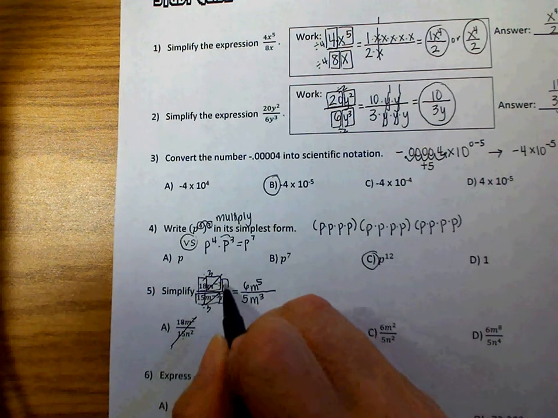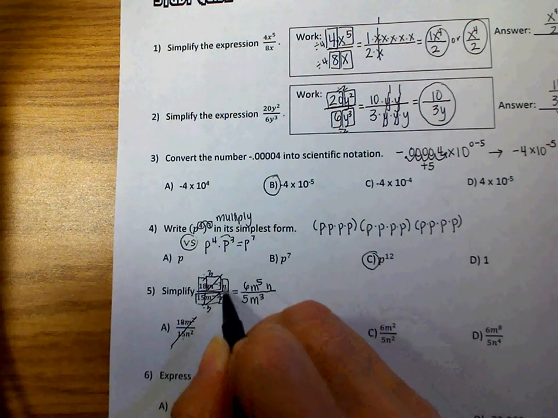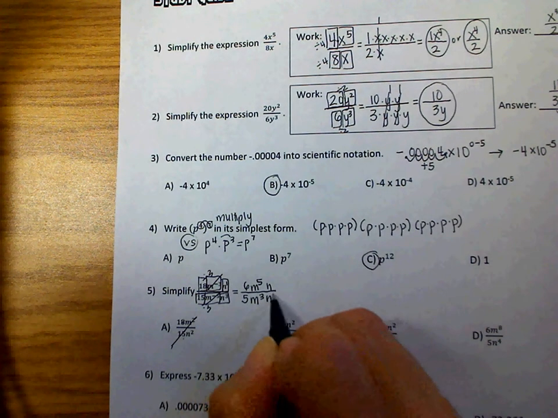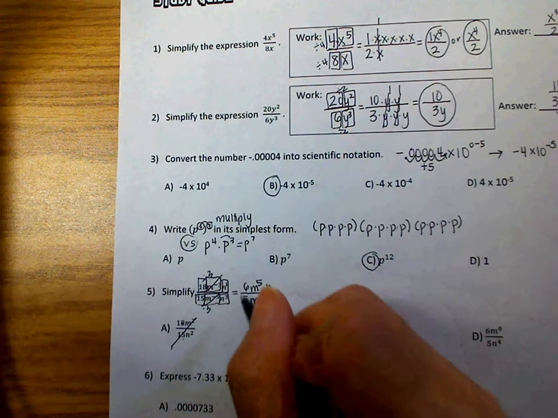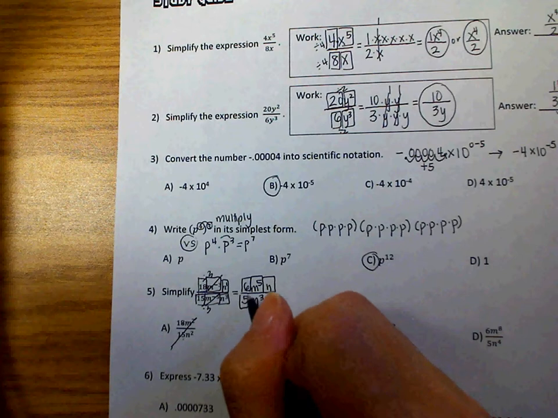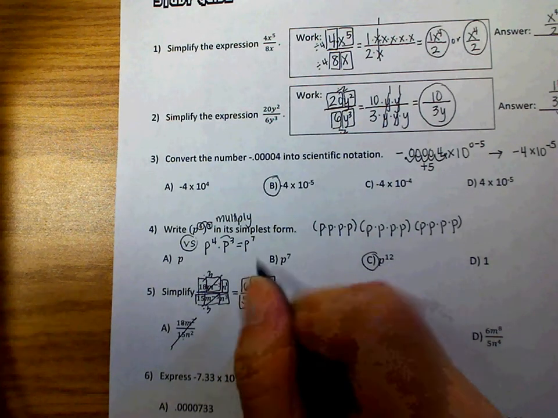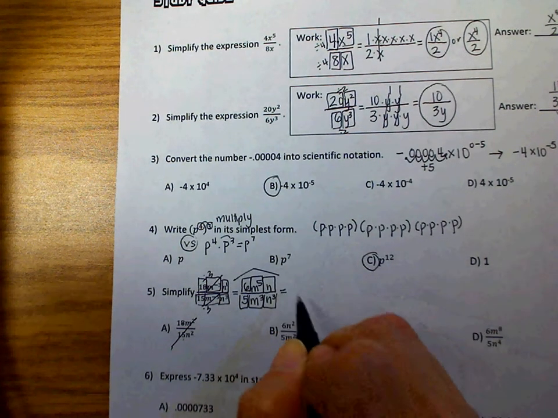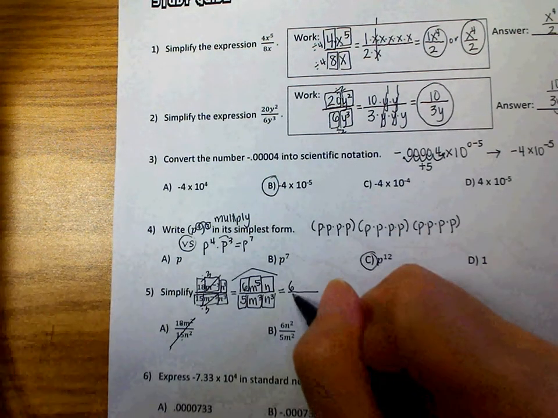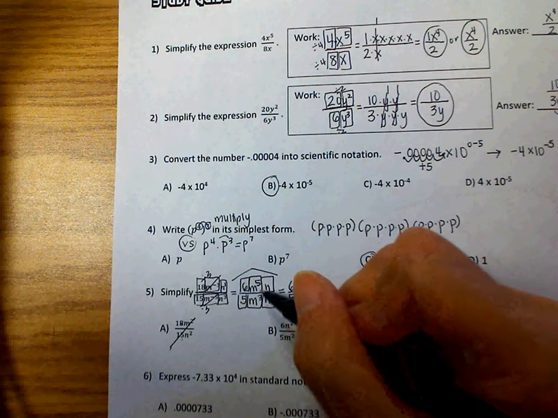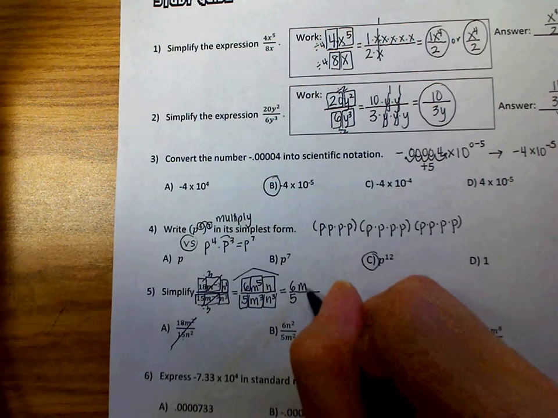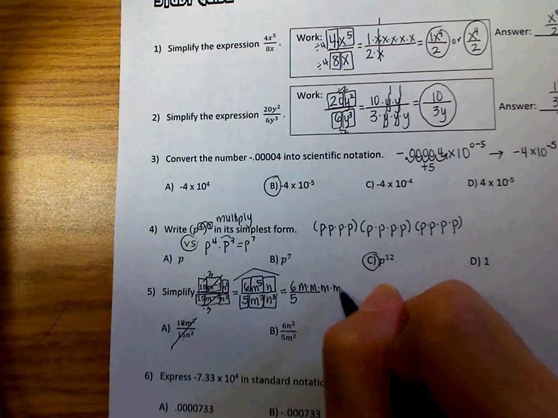And then this n stays. It's happy where it is. It has an exponent of 1. And then n to the third you have down here. Okay, so if you're not sure what to do next, redraw your boxes or windows. Think of this as your house, okay? And then I can't do anything with the 6 and 5, so I'm just going to rewrite those. Now, m to the fifth is really m times m times m times m times m, okay?